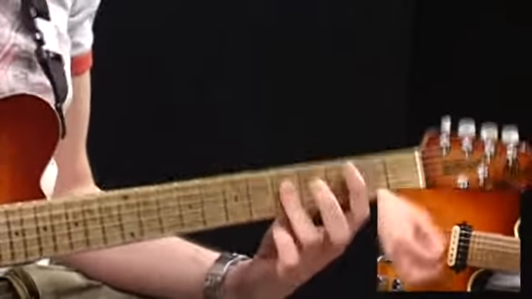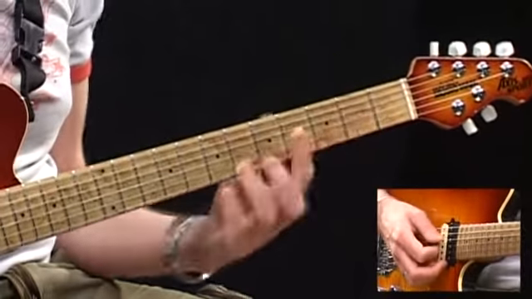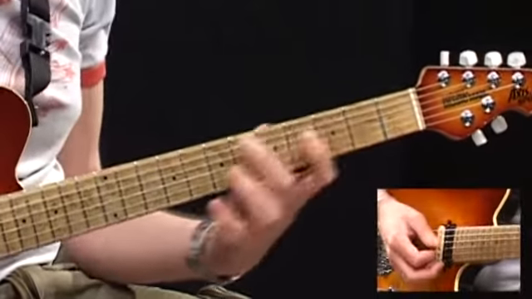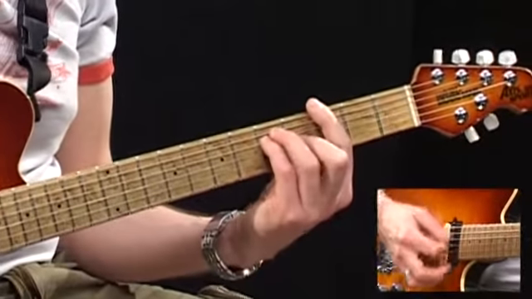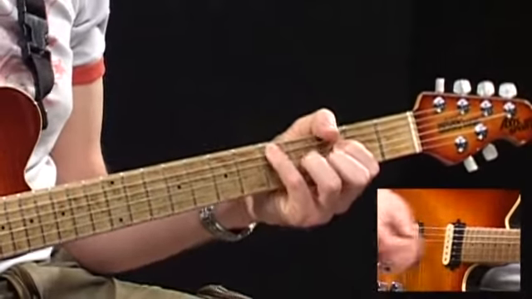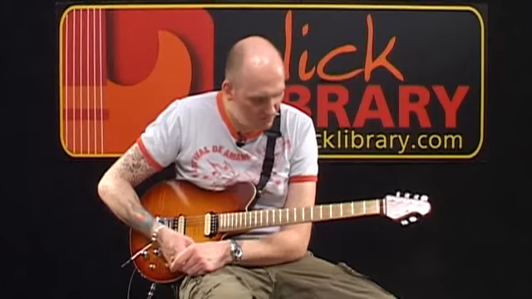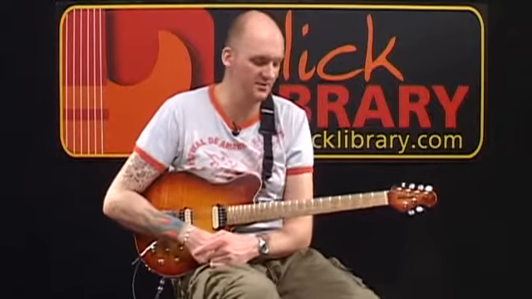Okay, so I'll run that again. C, D minor, E minor, F major, G major, A minor, B diminished, C. So we've just played 14 chords, and we're only up to the 5th fret, and all in one key. So it's pretty good going so far.